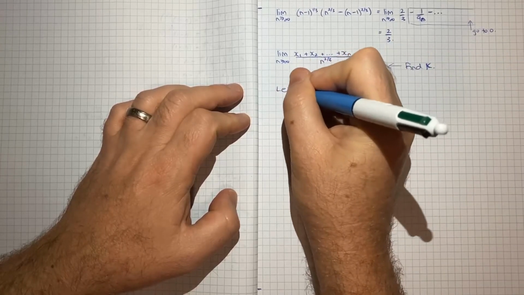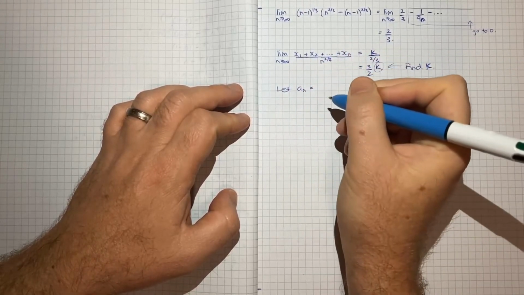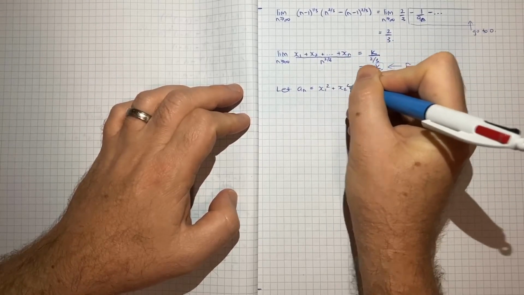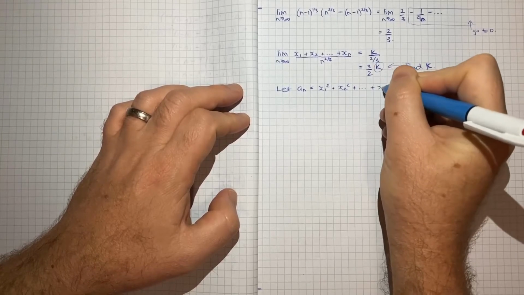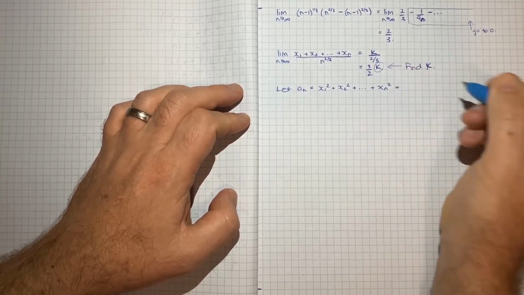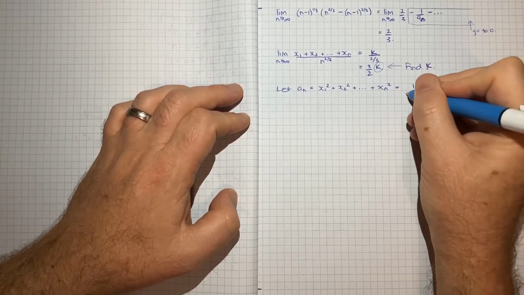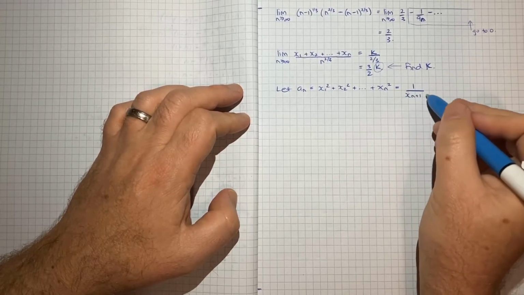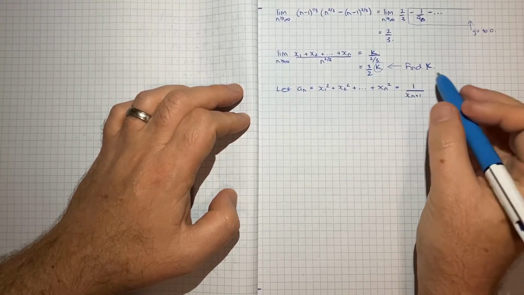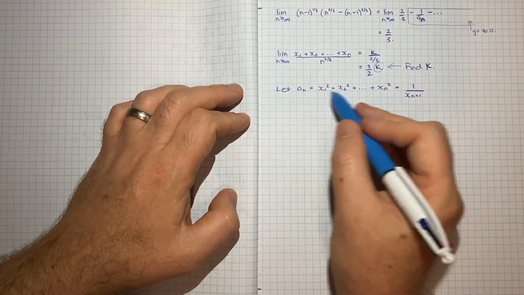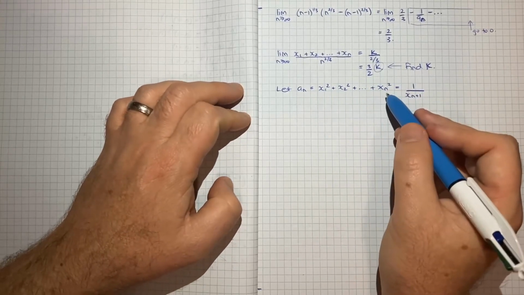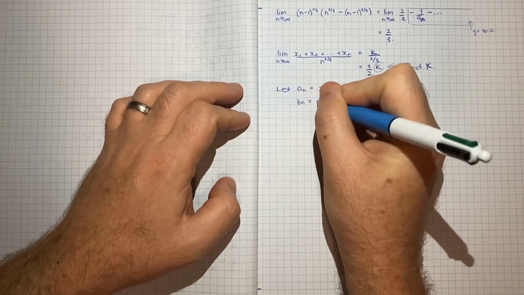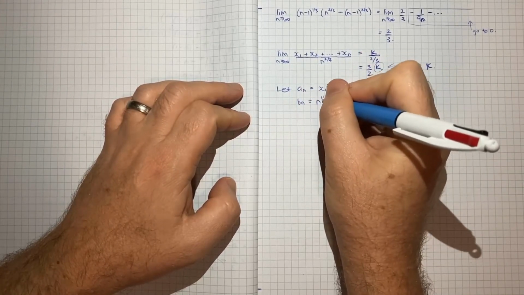So let's let an equal x1 squared plus x2 squared plus all the way up to xn squared, which happens to be 1 over x(n+1), because this whole question began with the definition of x(n+1) as 1 over this series here. And we'll let bn equal n to the power of a third.